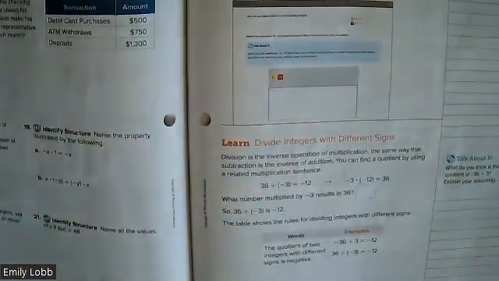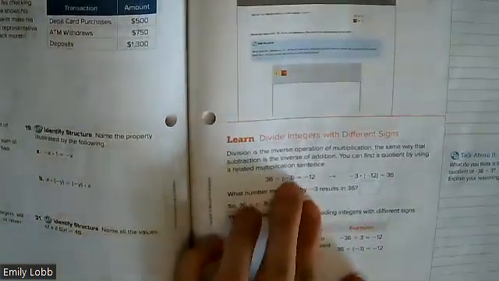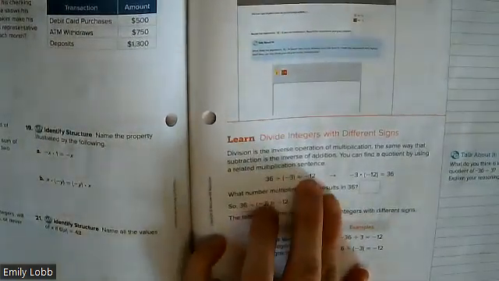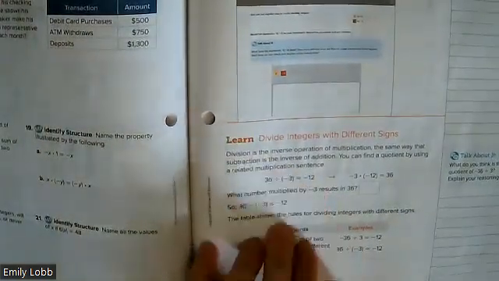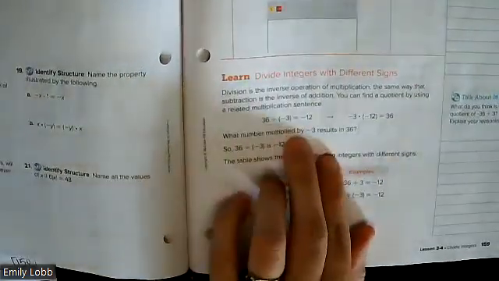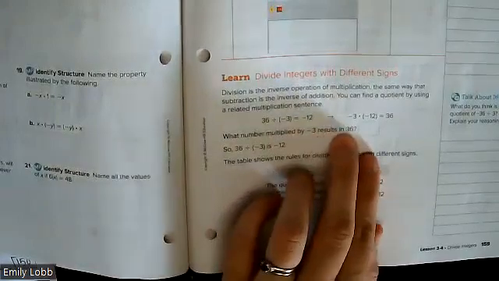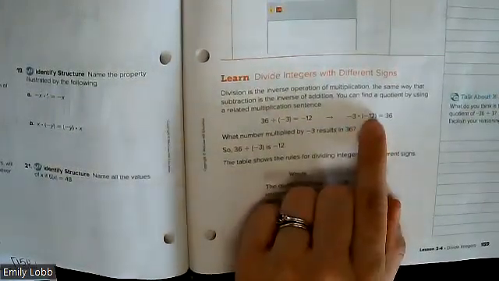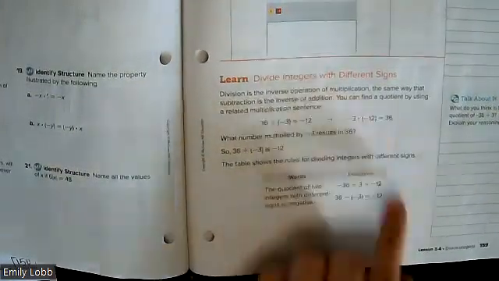So we are wondering, negative 3 times what is equal to 36 when we're dividing? So what number multiplied by negative 3 results in 36? Negative 12, right?